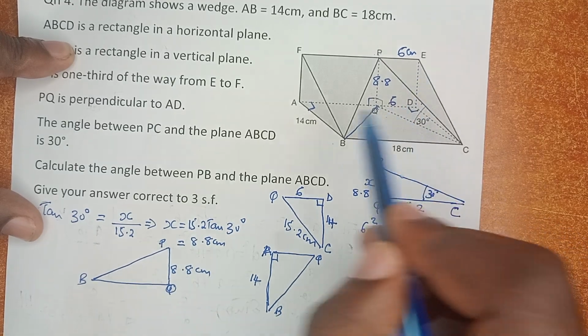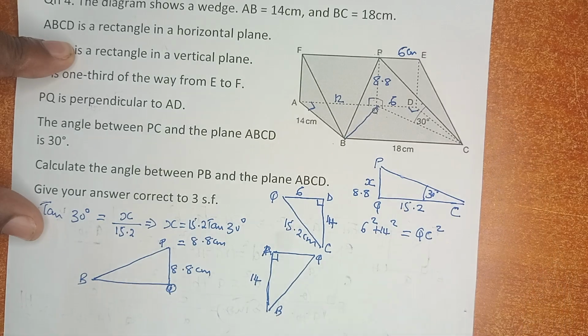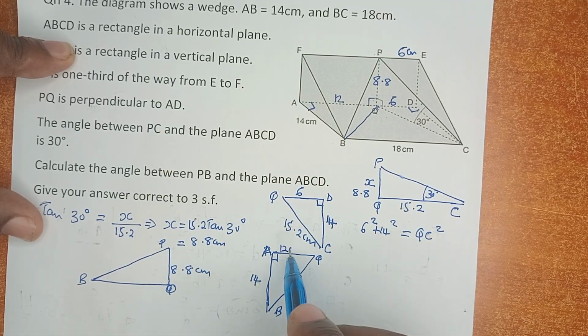So the remaining length is 12. So AQ is 12 centimeters.